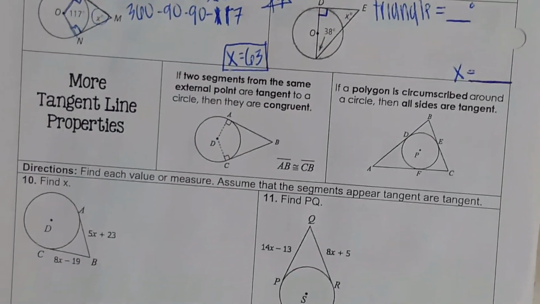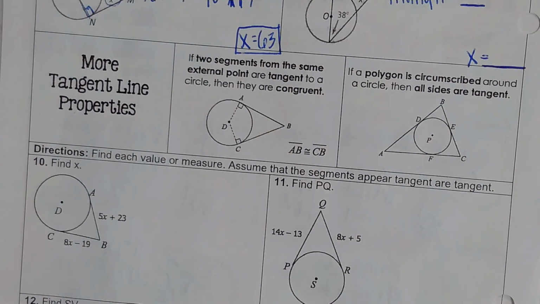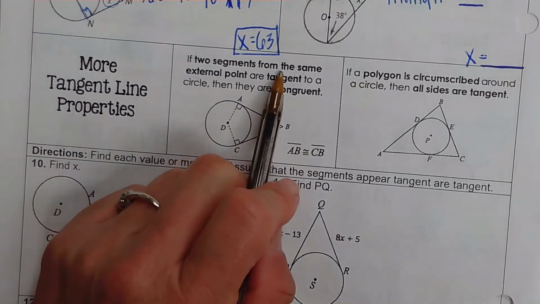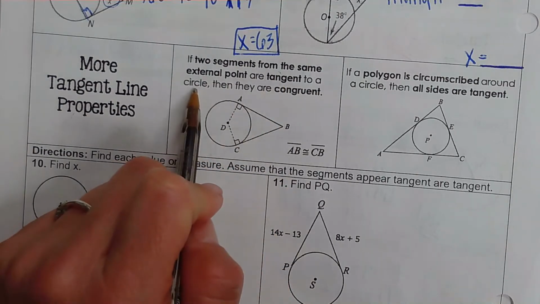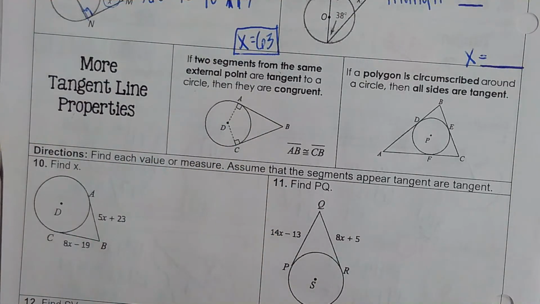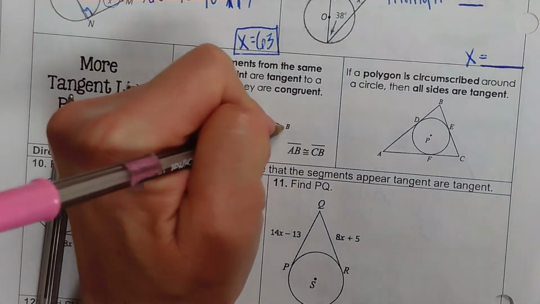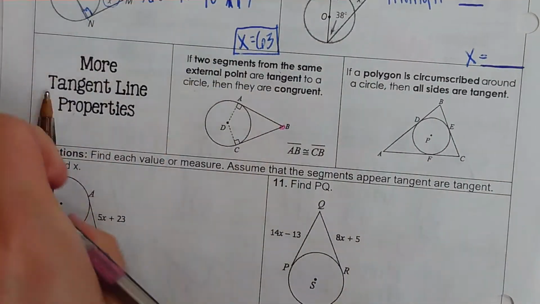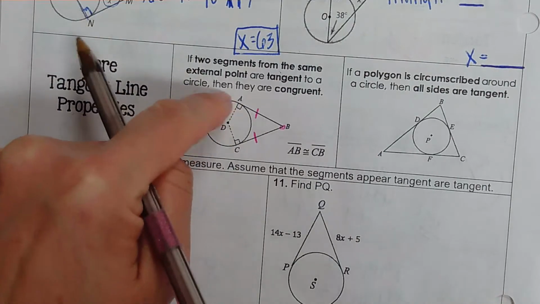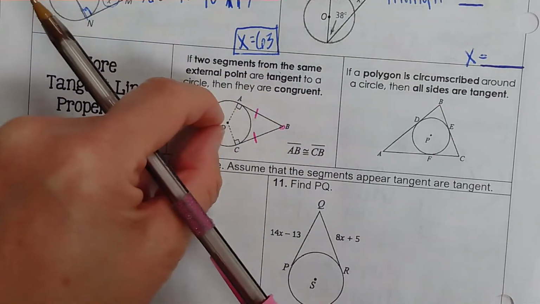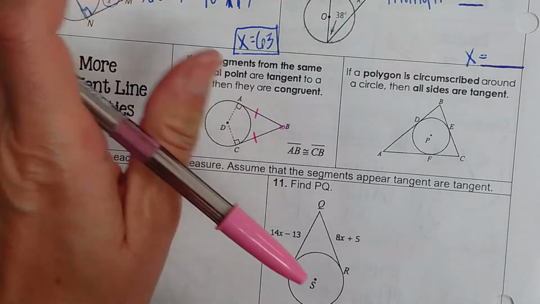Okay, more tangent line properties. If 2 segments from the same external point are tangent to a circle, then they are congruent. That means since these segments are both originating at B and they are both tangent to the same circle, they're equal to each other.